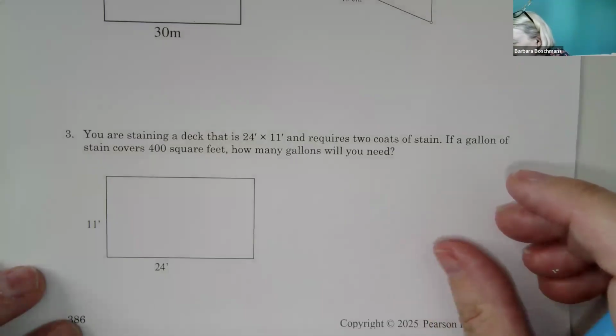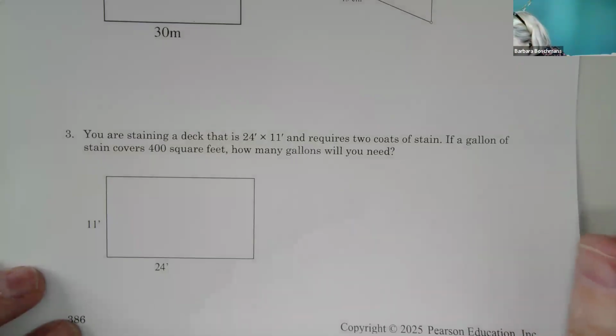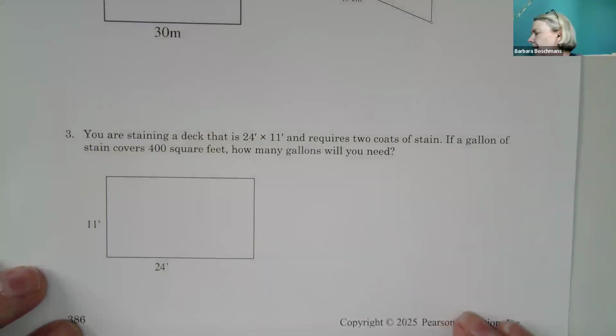You're staining a deck that is 24 by 11 feet and requires 2 coats of stain. This is the area of a rectangle. How many gallons? 3 gallons should be rounded up.